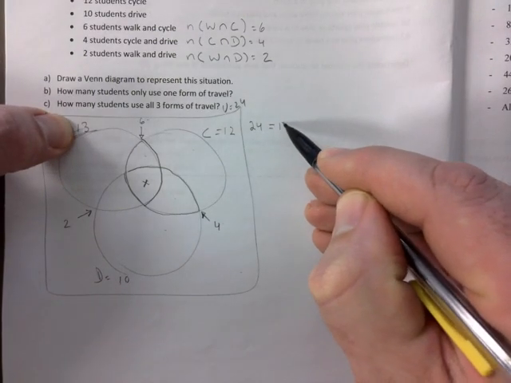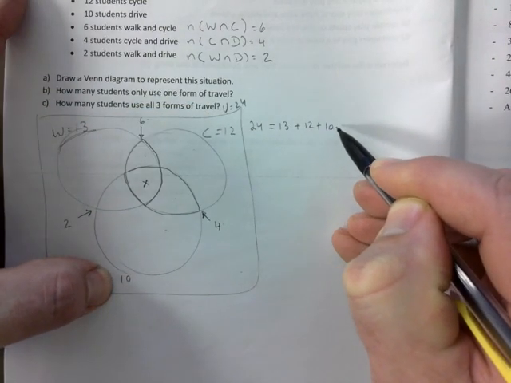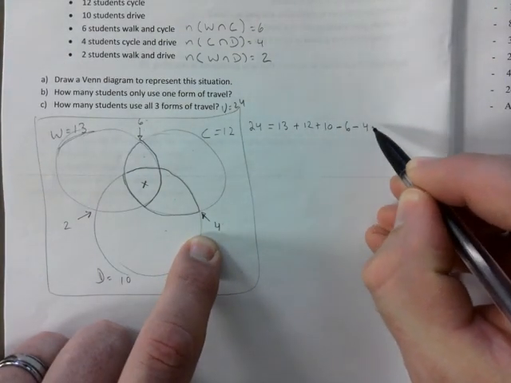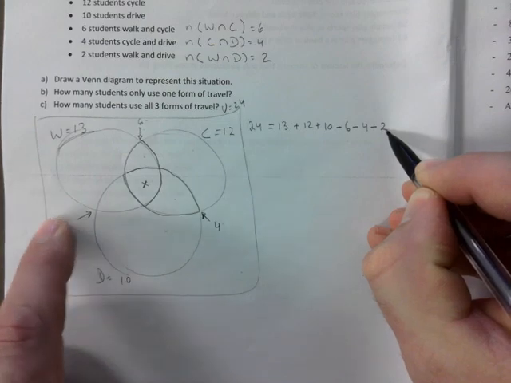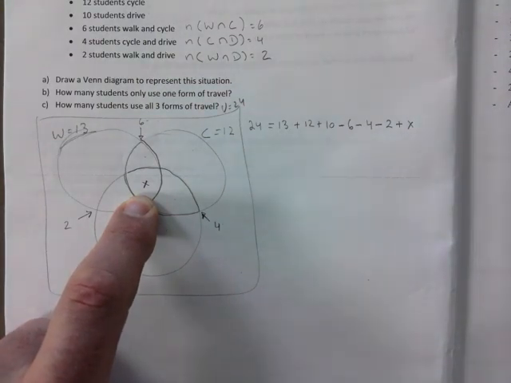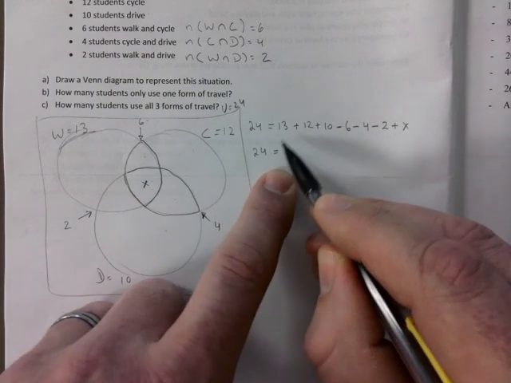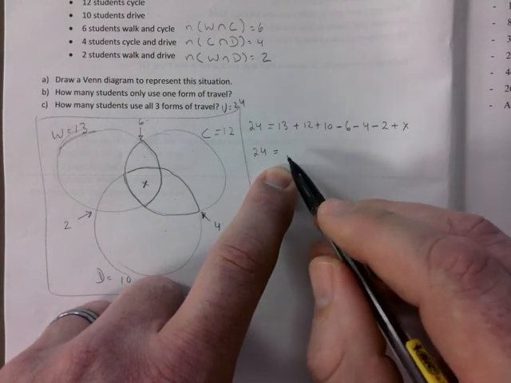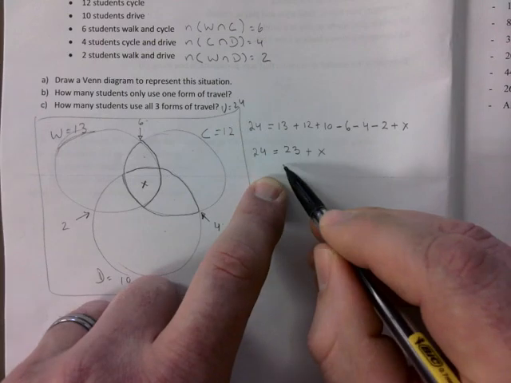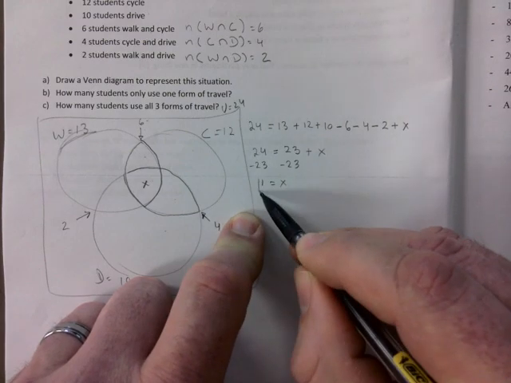And then we just go around and add 13 plus 12 plus 10, minus all the intersections, minus 6, minus 4, minus 2, plus the center, because you've been subtracting it all along, so you've got to make sure you add the center to it. So 24 is equal to, if you add and subtract accordingly, you end up with 23 plus x. Minus 23, minus 23, x is equal to just 1.